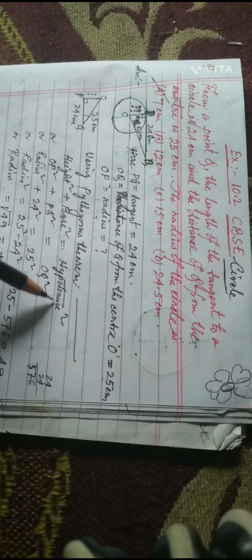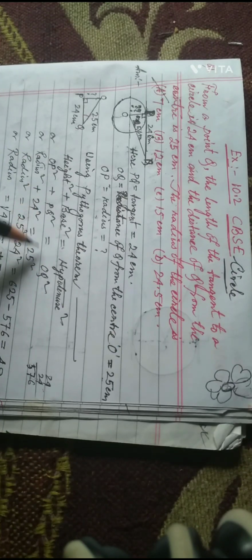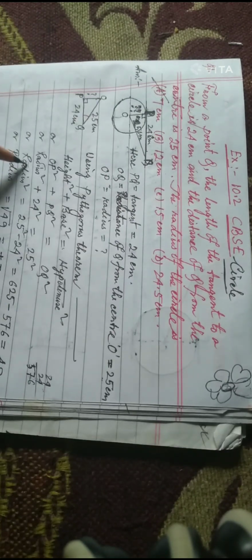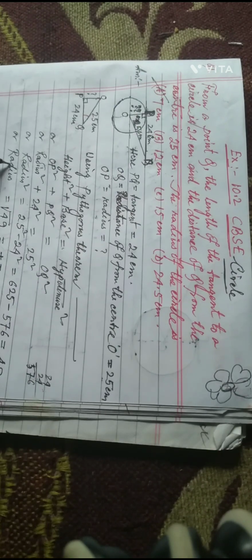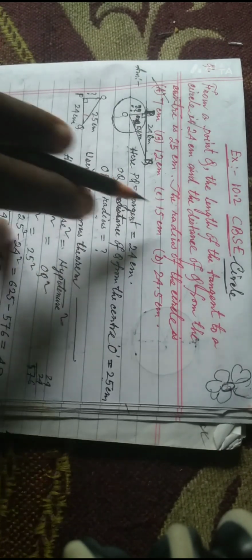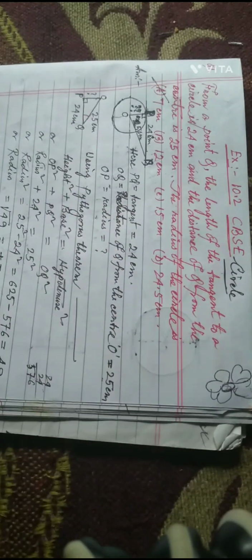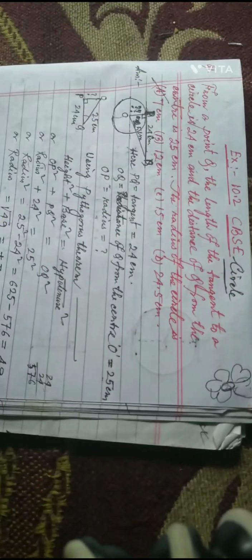Using Pythagoras theorem, height square plus base square equal to hypotenuse square, therefore OP square plus PQ square equal to OQ square. We have to find OP, the radius. Radius square equal to OQ square minus PQ square, here PQ is 24 and OQ is 25, and that's why radius will be root over 49, that means plus minus 7. So radius will be 7 centimeter. You have to find the radius of the circle, 7 centimeter. Option A will be the answer.